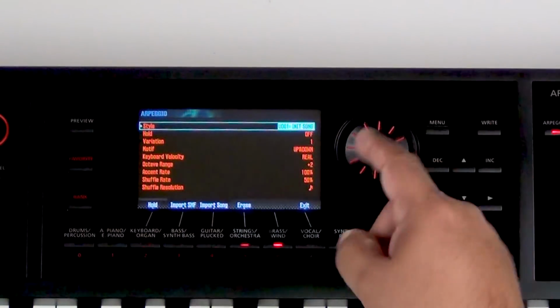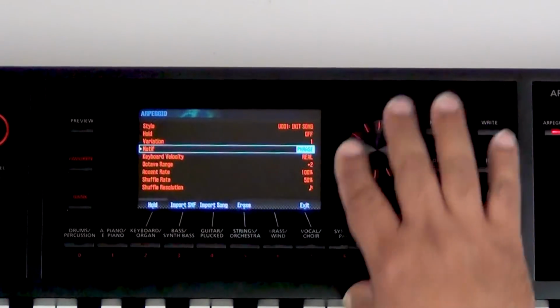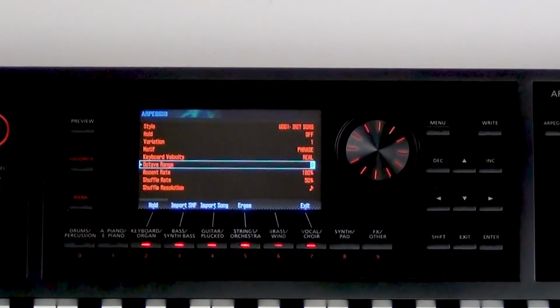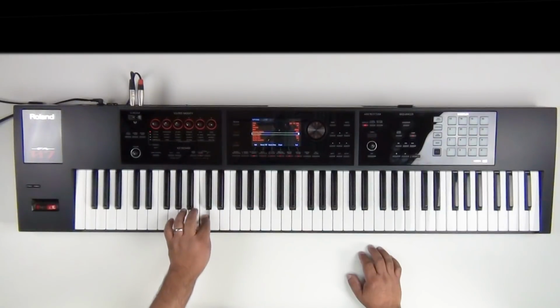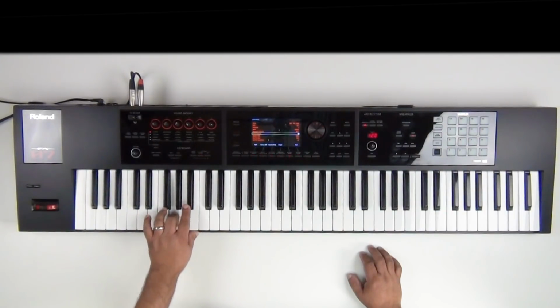Oh, I forgot to name it, so it just says internal song. No problem, not a big deal. And let's put it on motif, let's put it on phrase, and let's make sure the octave range is on 0. And let's see what happens, here we go. Pretty cool right there. So we just created our own arpeggio from a sequence. We just took a portion of a sequence and created our own arpeggio.